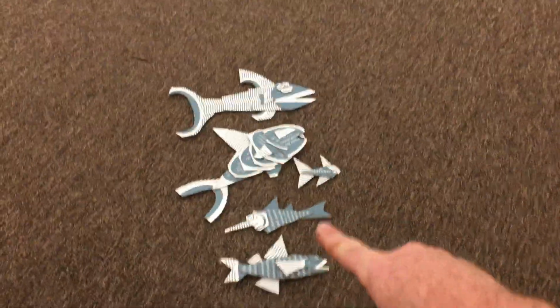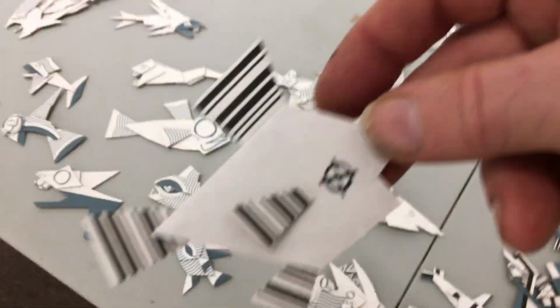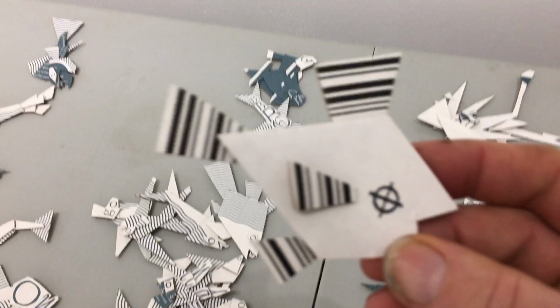There's no black in those. Now maybe the black lettering and the black barcode, maybe these fish died out. These look like they're dead because the X is over their eyes.